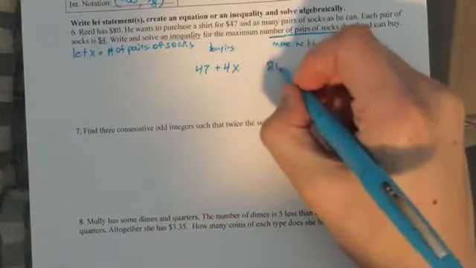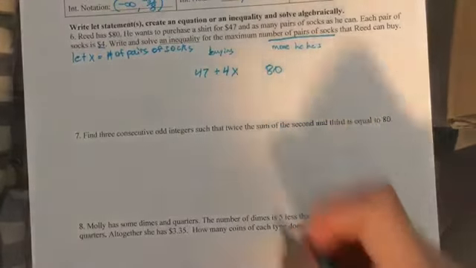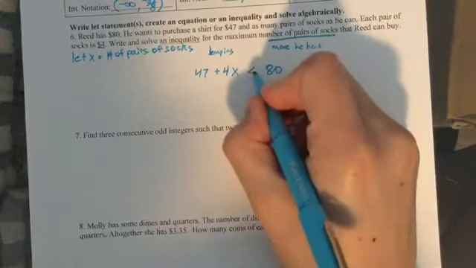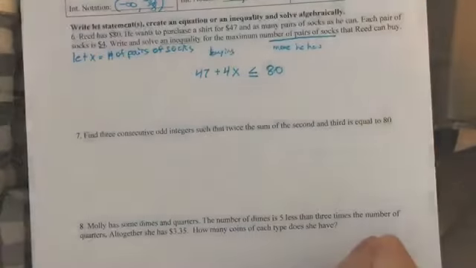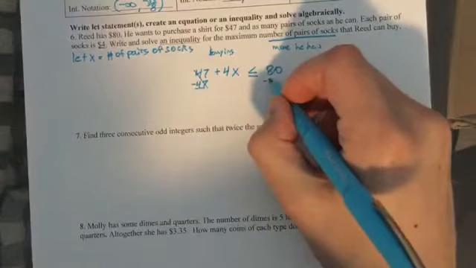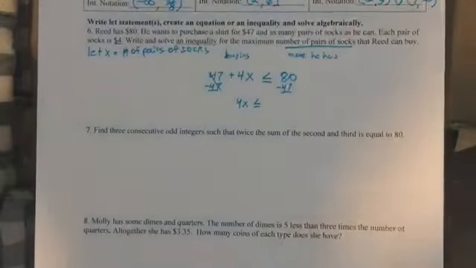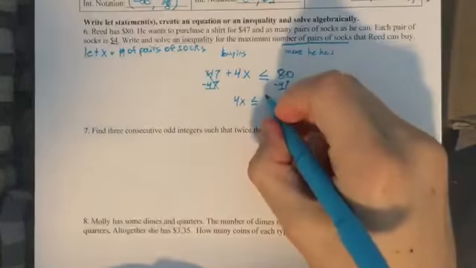He has $80 to spend. When you go shopping, you can't spend more money than you have. So we can spend less than or equal to $80. Now let's go through and we'll subtract and solve. So 4x is less than or equal to 33.